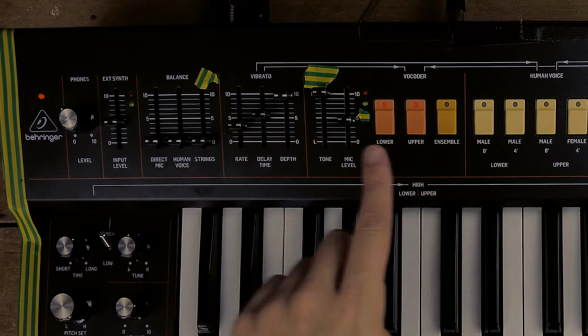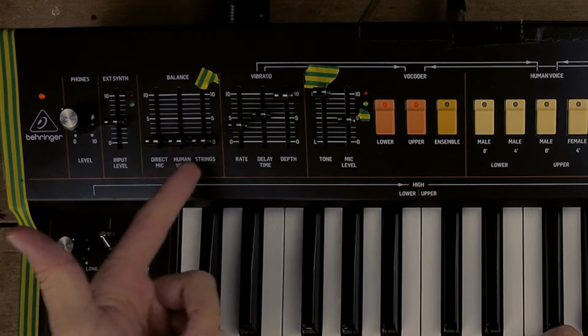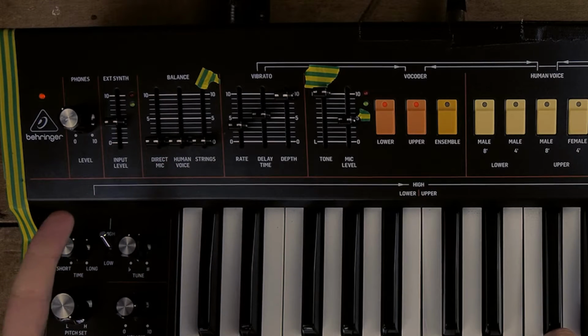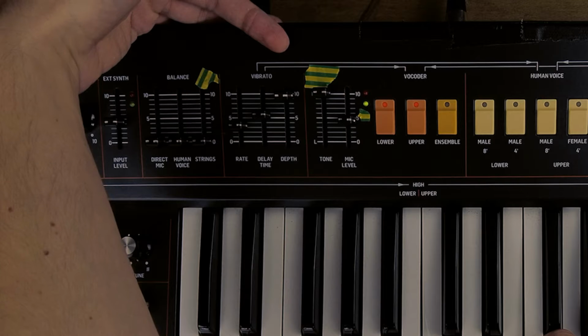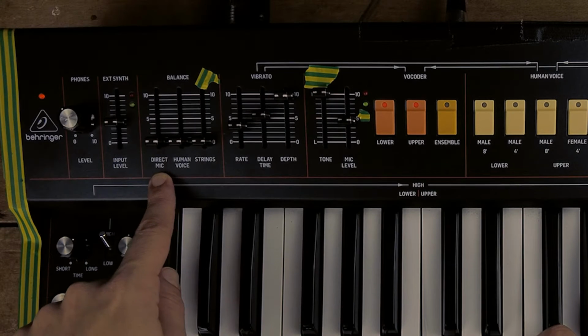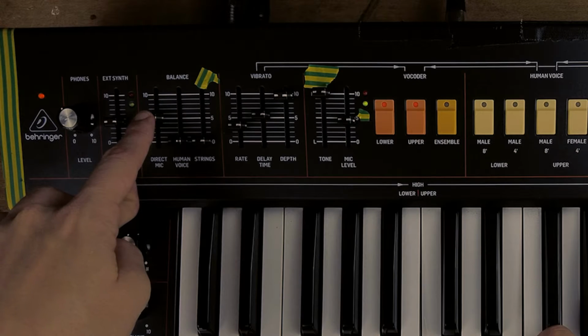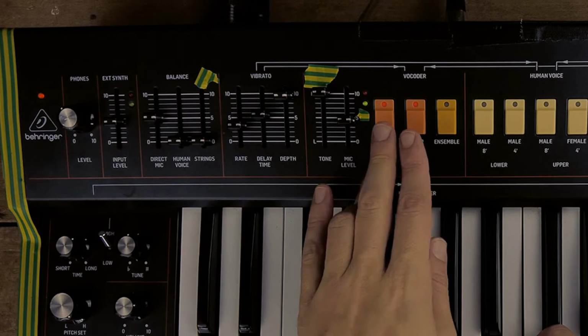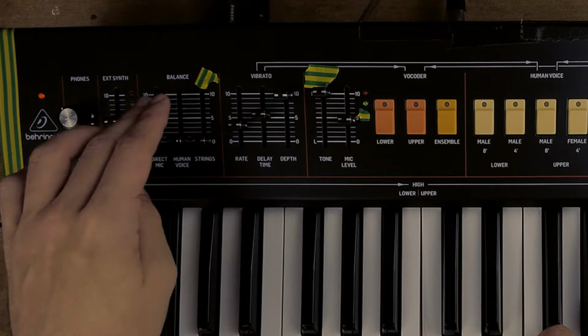One of them is the actual vocoder, which you can hear with all the other signals turned down. It's still on. So if I talk into the microphone that's plugged into the synth, you can hear the vocoder. Now with the direct mic control, I can mix in the original signal that's going into the synth, and if I turn off the vocoder, it's just going straight through and you can hear my voice without any processing.